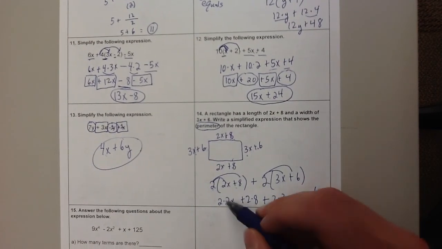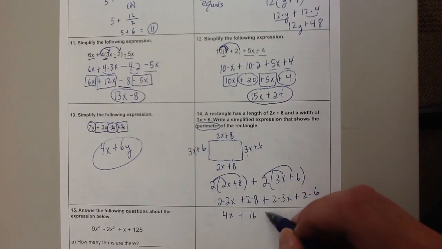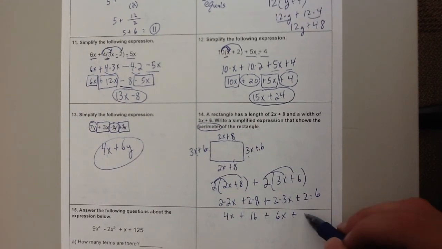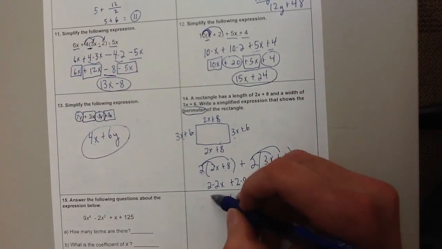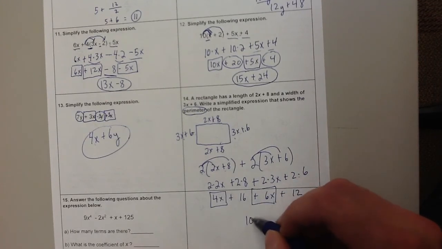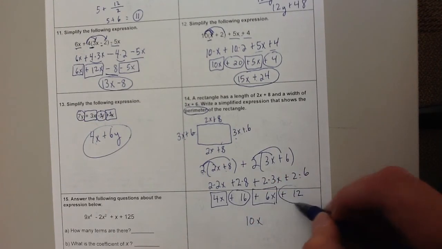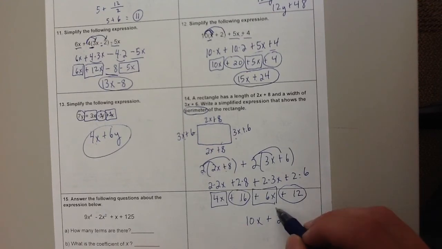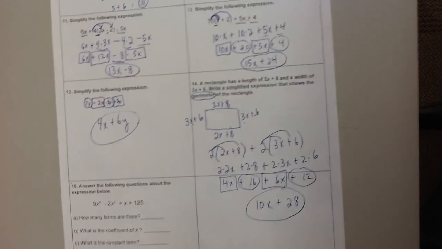Then I go through and multiply. 2 times 2x is 4x, plus 2 times 8 is 16, plus 2 times 3x is 6x, plus 2 times 6 is 12. Now I combine like terms. I have x to the first terms, 4x and 6x, which would give me 10x. And I have constant terms, 16 and 12. 16 plus 12 is 28. So this expression, 10x plus 28, would give me the perimeter of this rectangle.